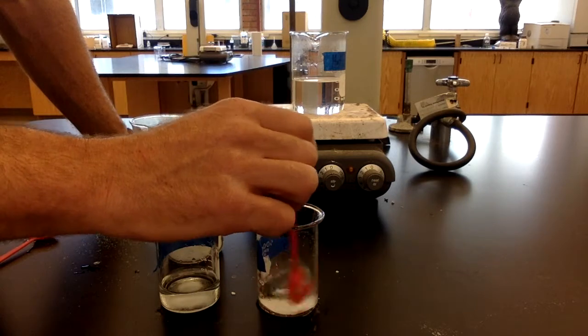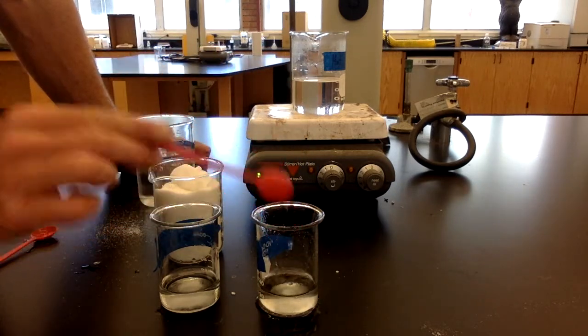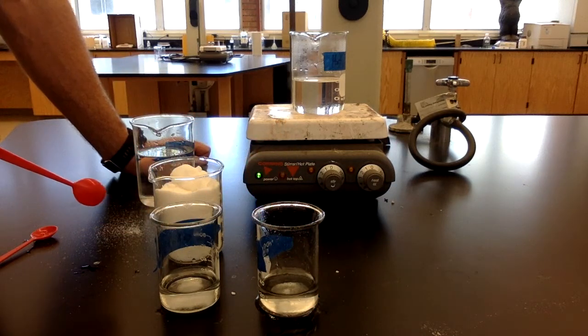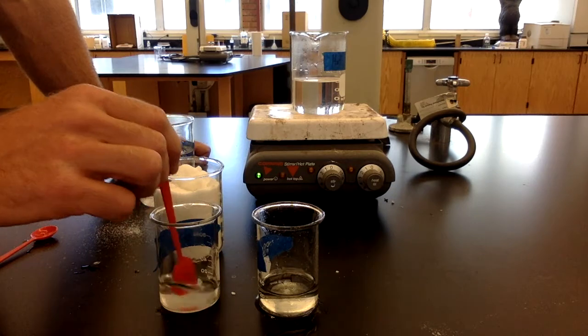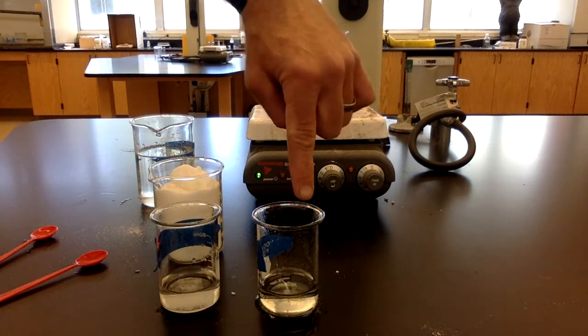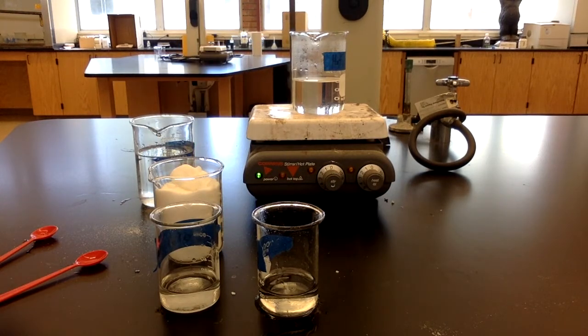That looks like it's just about at the limit. So I was able to get about 4 scoops of sugar into the hot water and get it to dissolve, whereas in the cold I was only able to get 2 scoops of sugar in and get it to dissolve, and there's still a little bit left at the bottom of the cold one. So 4 scoops into the warm water and only 2 scoops into the cold water.